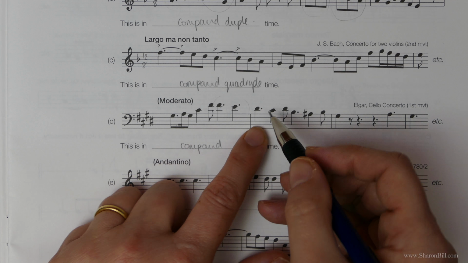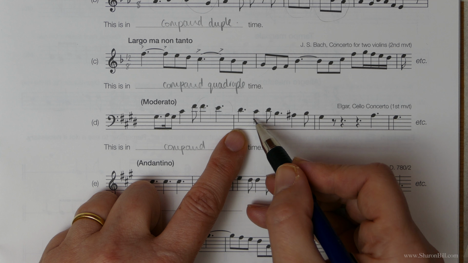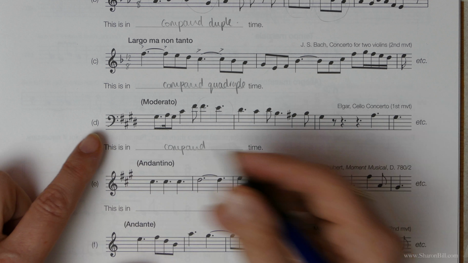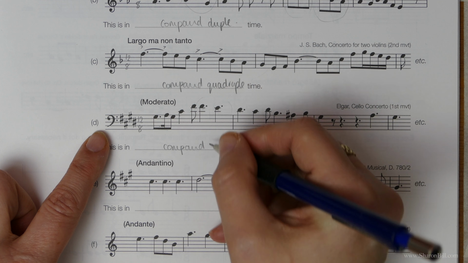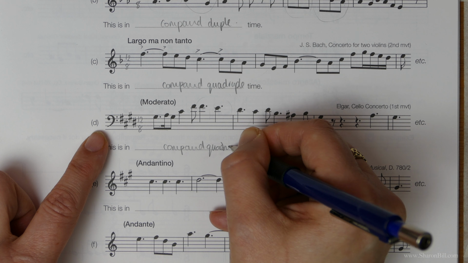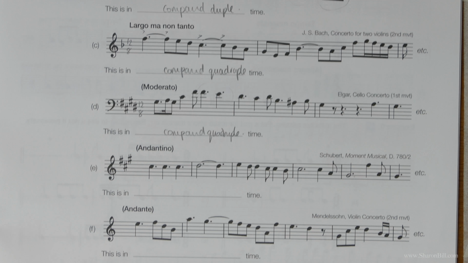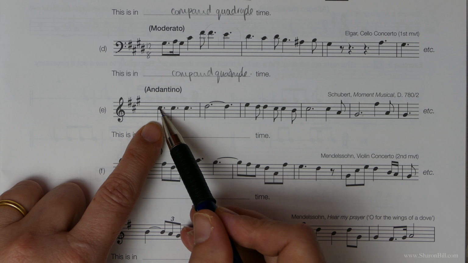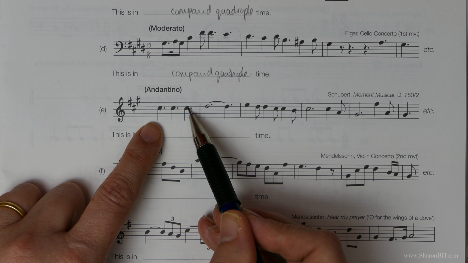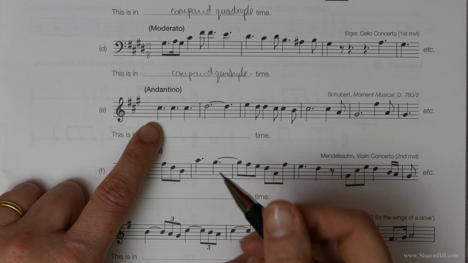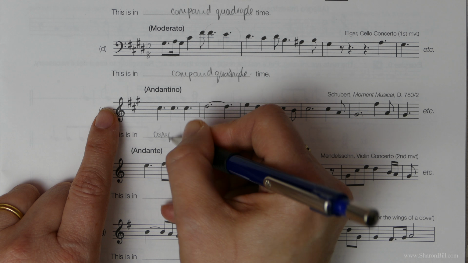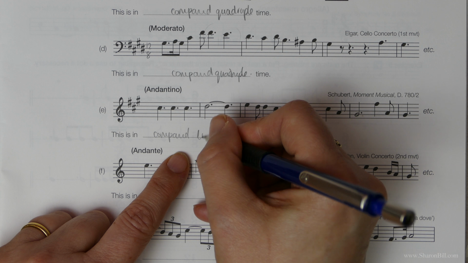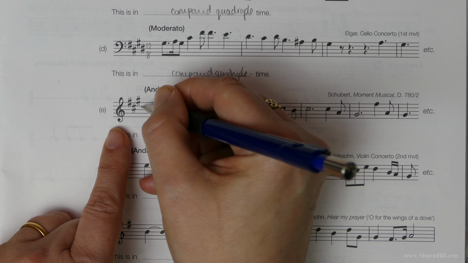Let's look at this bar and count this bar. 1, 2, 3, 4, 5, 6, 7, 8, 9, 10, 11, 12. So we know we're in 12/8, and it's compound quadruple. Naughty me for not looking at that carefully. Okay, next one. So here we're definitely in groups of 3. These dotted quarter notes, dotted crotchets tell us that. So we're definitely in compound. And then we've got 1, 2, 3 groups of 3. So it's compound triple, which we know is 9/8.